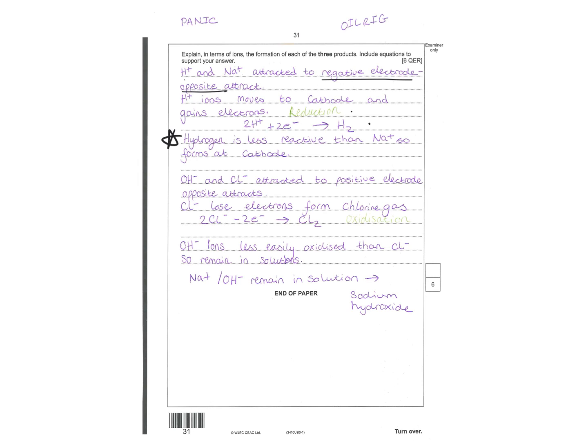The reason for this, that's a big reason, is that hydrogen is less reactive than sodium, so move on to the anode. Again, you've got 2 negatives, they're both attracted to the positive. It's the chlorine that's going to lose electrons to form chlorine gas. OH- ions are less easily oxidized than chlorine, so remain in solution. Okay, the Na+ and the OH- will remain in solution and make sodium hydroxide.